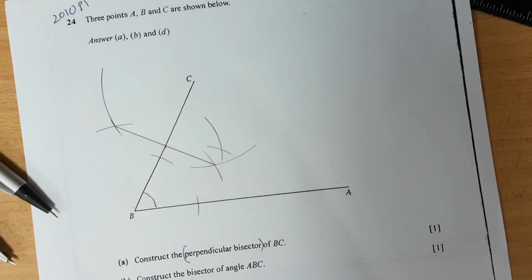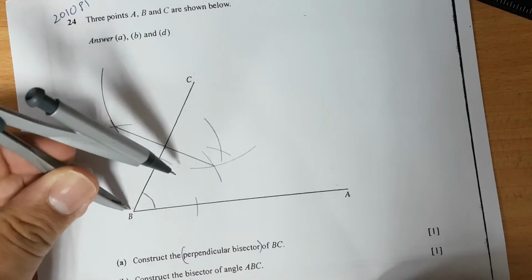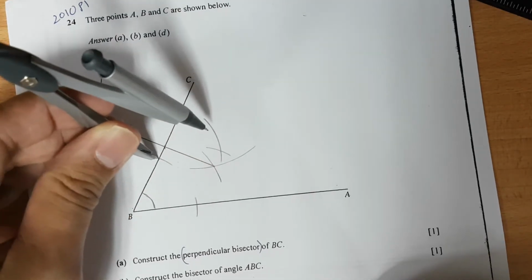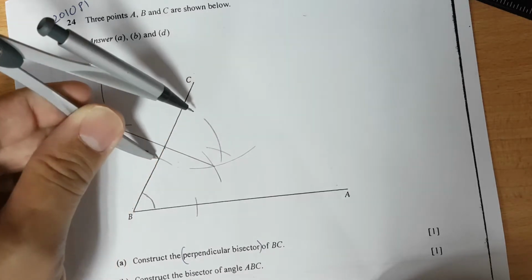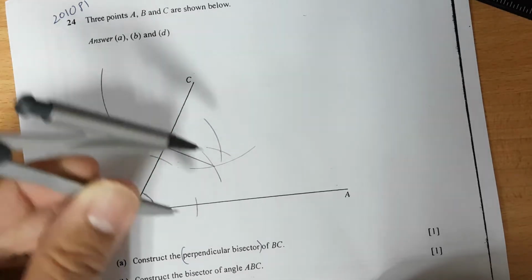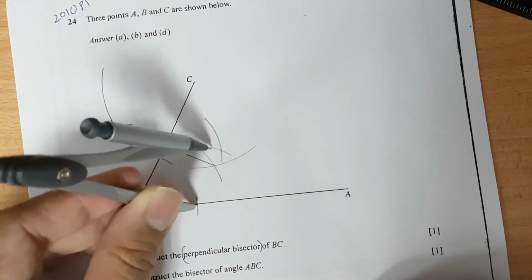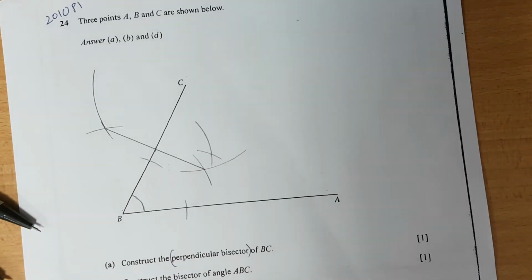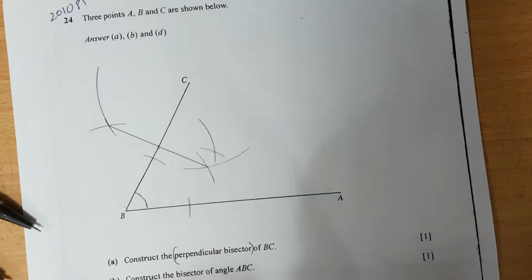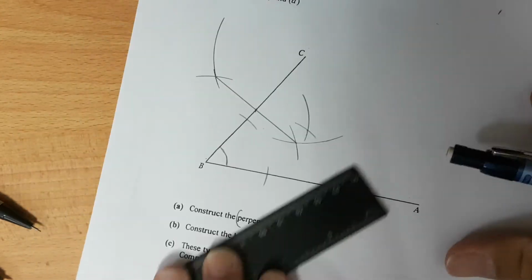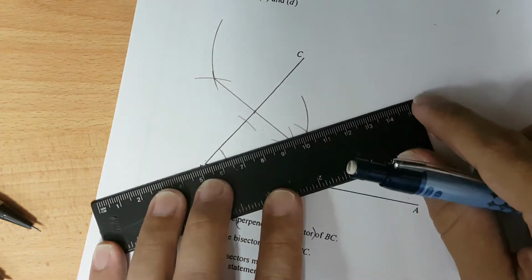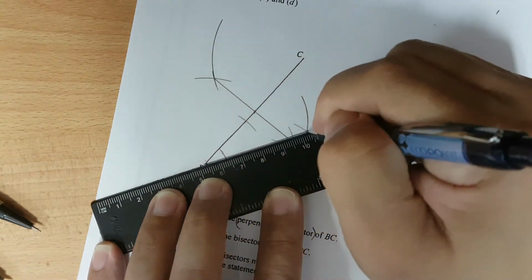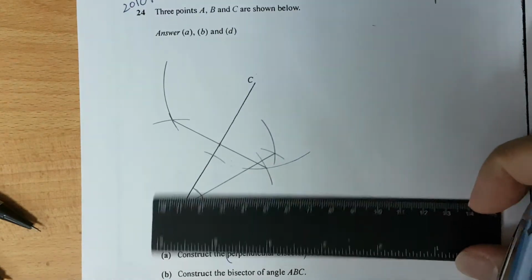Let me do it again. At point B, draw an arc, cut the two lines, and then at the points where it cut, at this point, draw an arc. Okay, so you only have one cross. What you do next is join the point B to this cross. So this is your angle bisector.